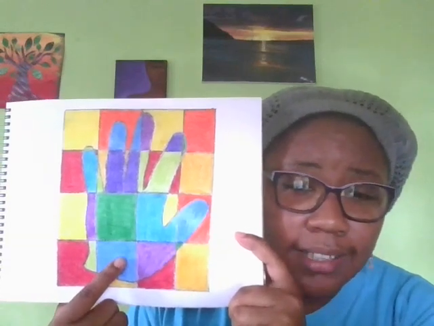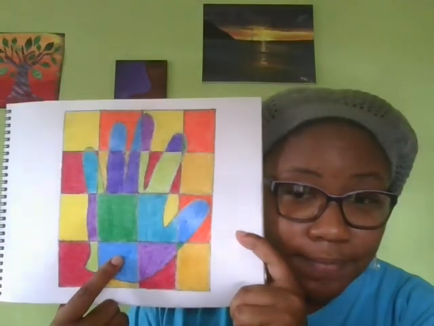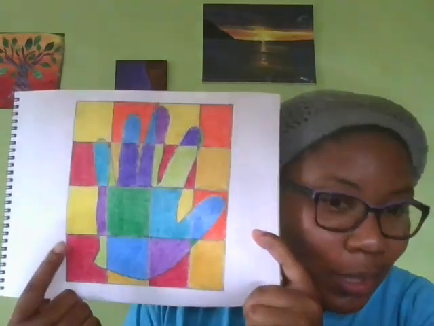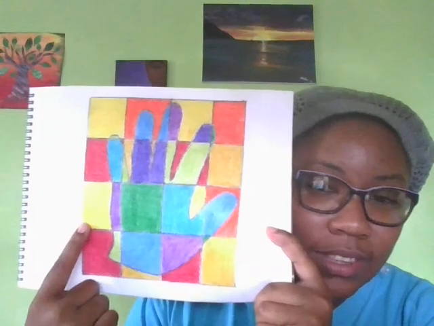Are these colors the warm colors or are these colors the cool colors? Yes, these colors are the cool colors. We see blue, we see green, we see purple. These are our cool colors. So obviously the grid, which color scheme did I use? The warm. So these are our warm colors in the grid behind the hand.